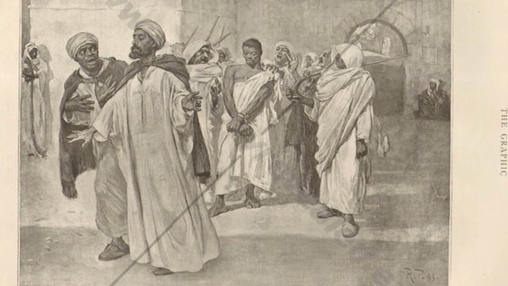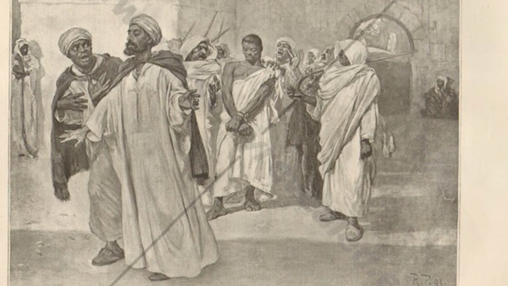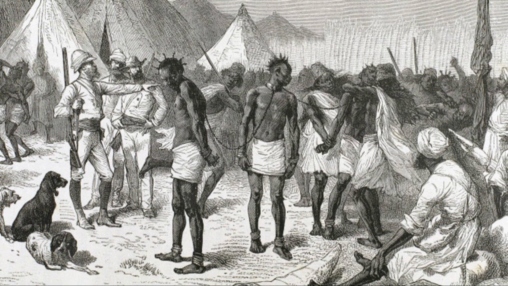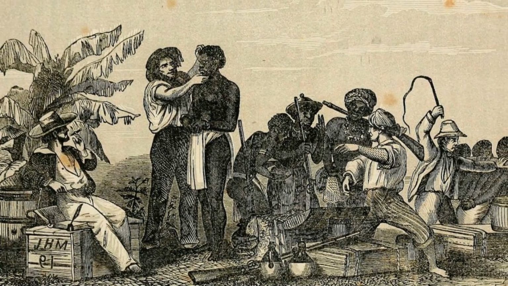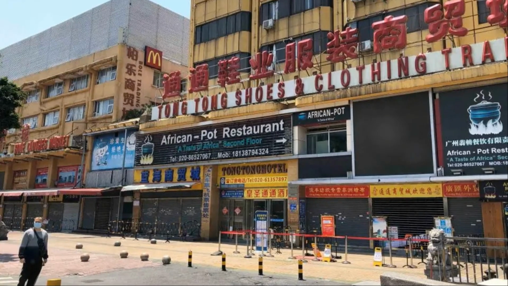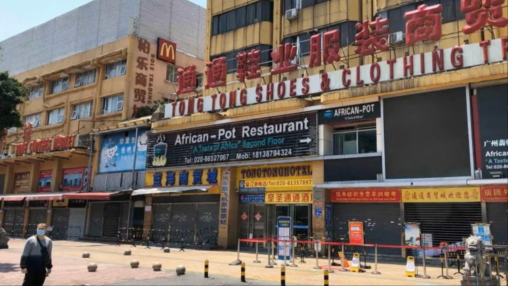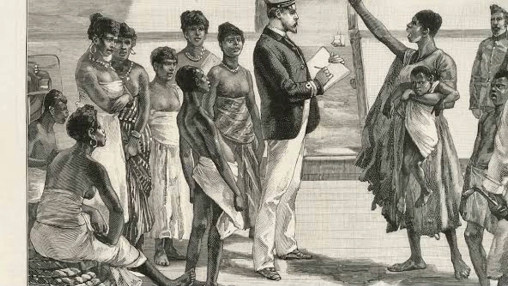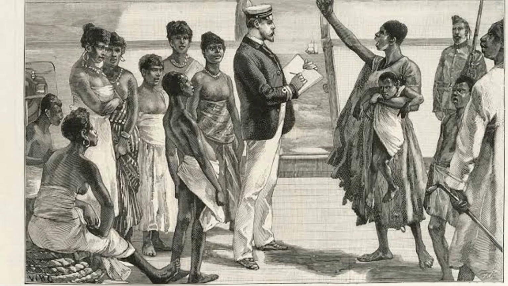However, challenges remain, particularly in rural areas where stereotypes and racial prejudices persist. Language barriers also pose significant difficulties, even in urban centers. Despite these obstacles, African Americans continue to forge connections with China, contributing to a more diverse and dynamic cultural landscape.